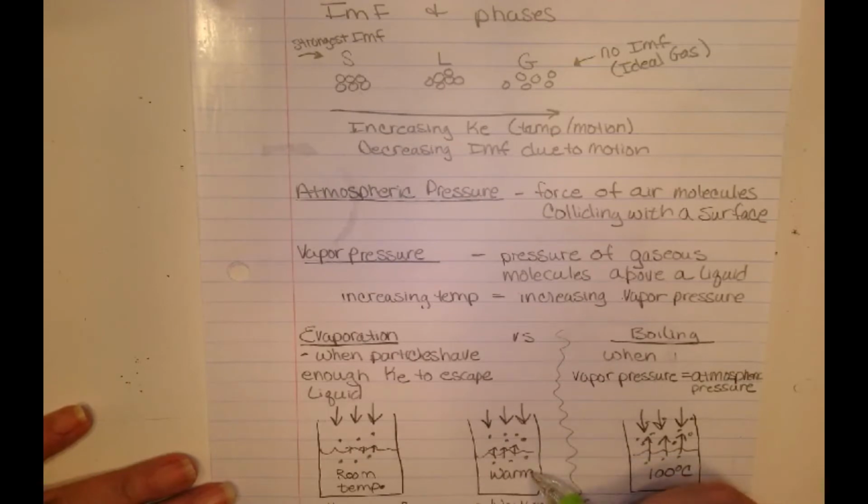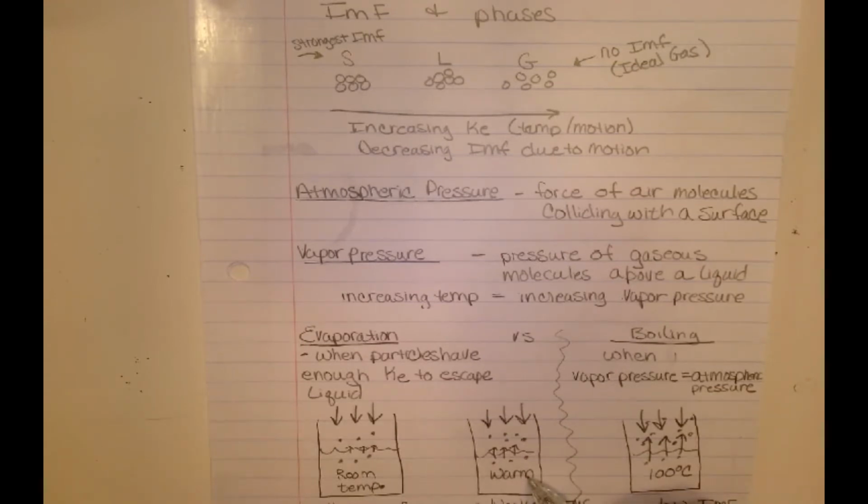Now I have warmer water here. So you can see with warmer water, even more particles can escape. They have enough kinetic energy to escape. So I have more particles above this liquid. More particles hitting me, that is vapor pressure. Okay, so when I warm that up, I have more vapor pressure.